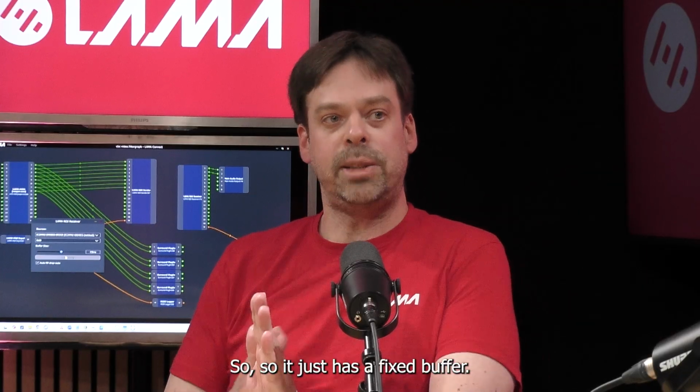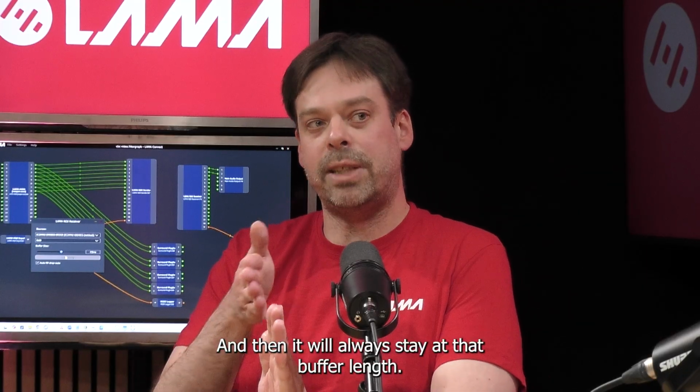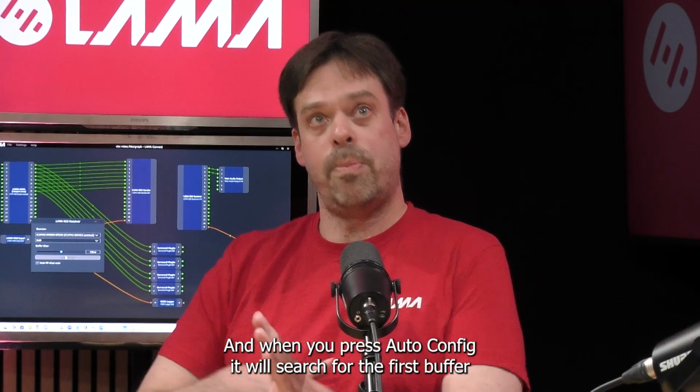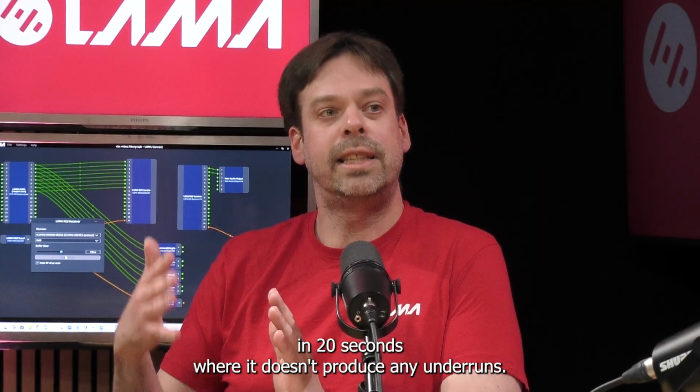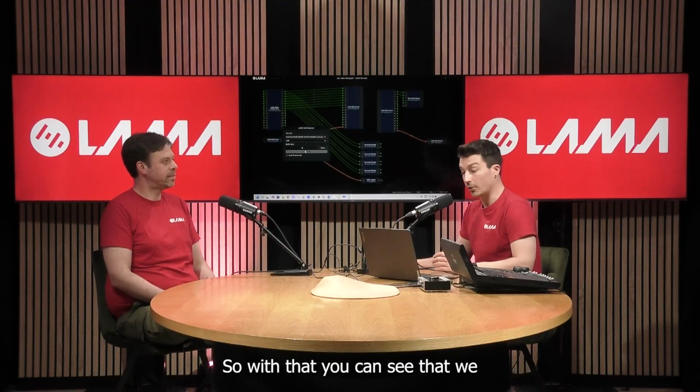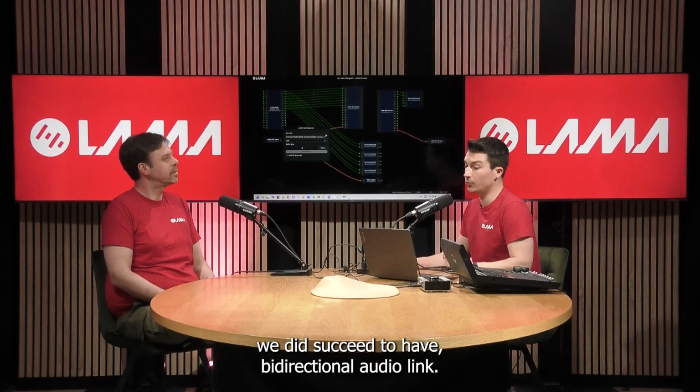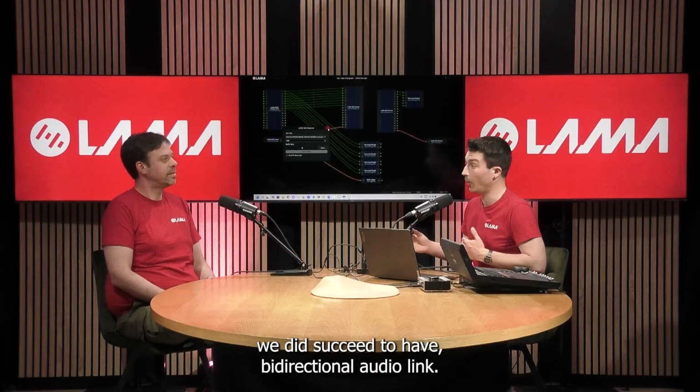It has a fixed buffer and always stays at that buffer length. When you press auto config, it will search for the first buffer in 20 seconds where it doesn't produce any underruns. Okay, great.